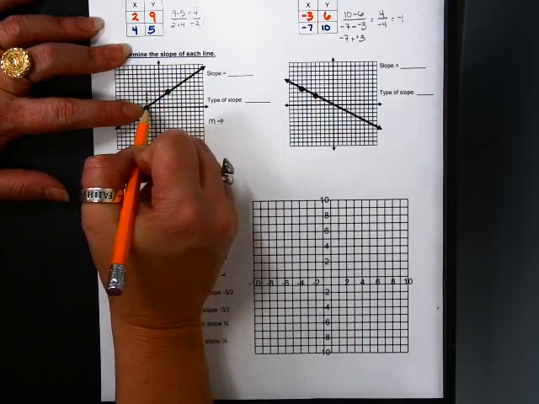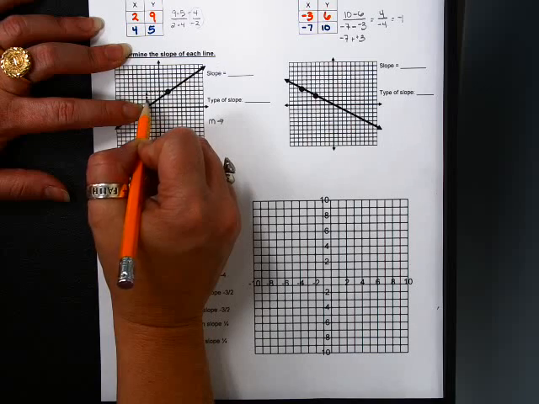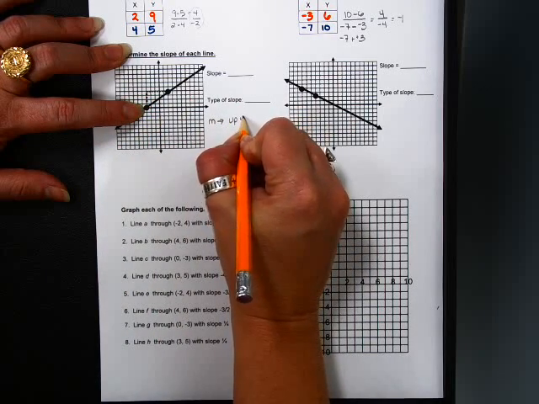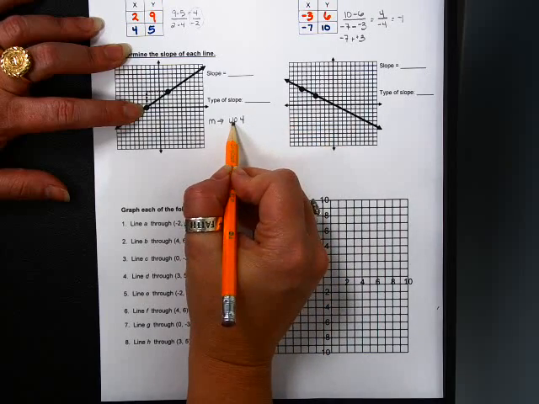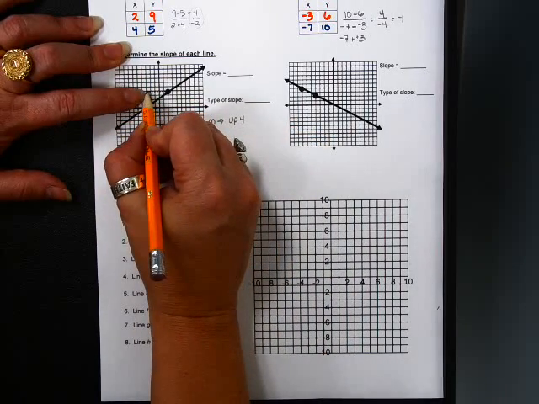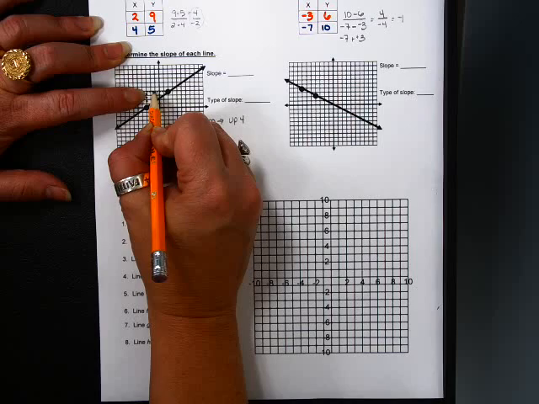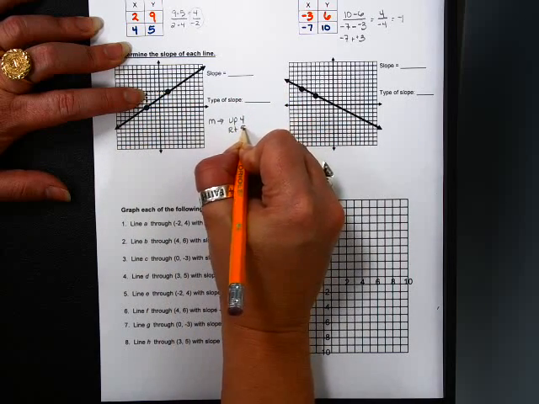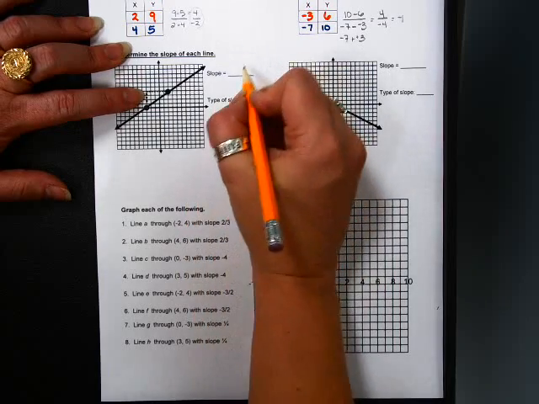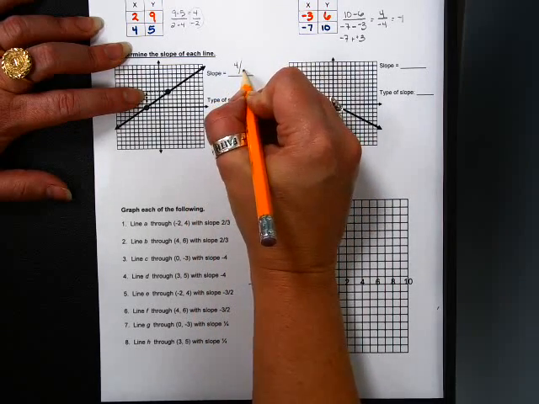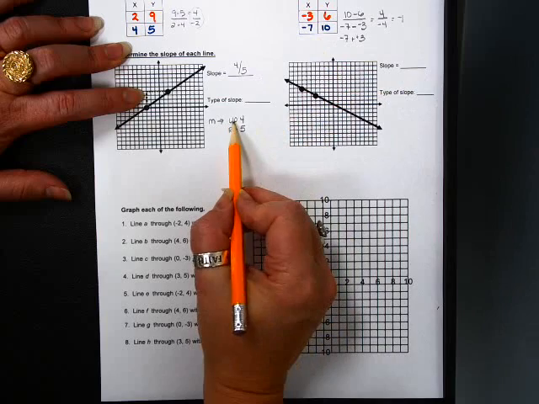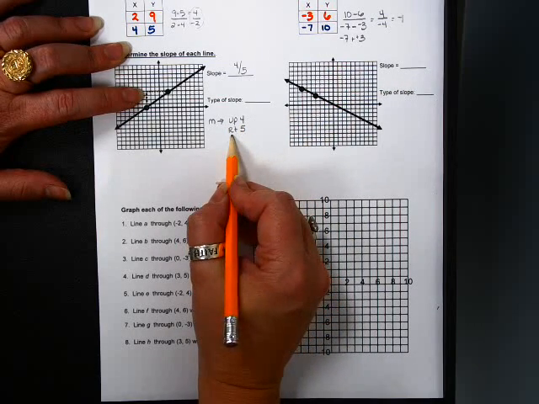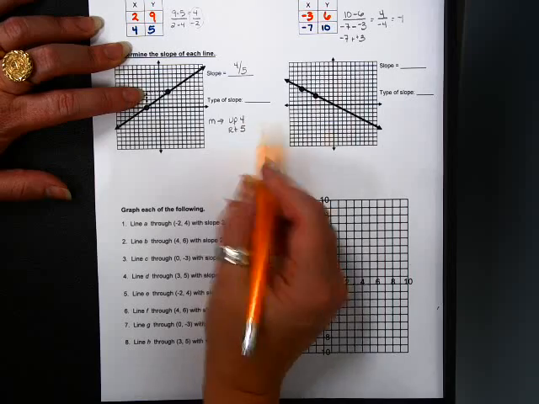is going to be, for rise, 1, 2, 3, 4. This is going up 4. Remember, up is positive. And to the right, 1, 2, 3, 4, 5. Right, 5. That's also positive. So that is positive 4 over positive 5. Up is positive, down would be negative, right is positive, left would be negative.